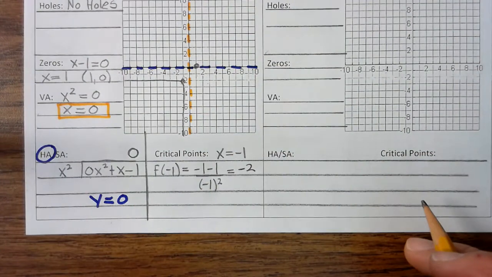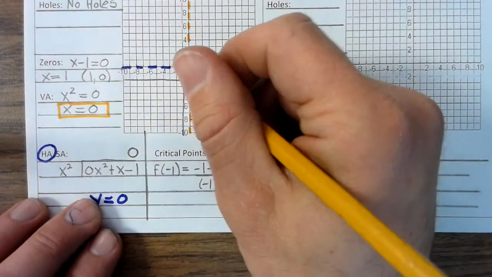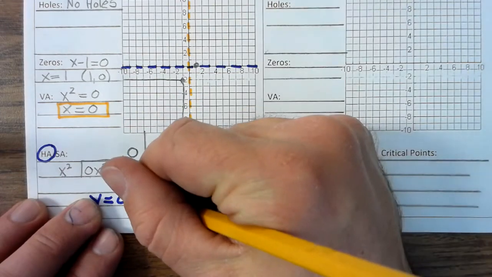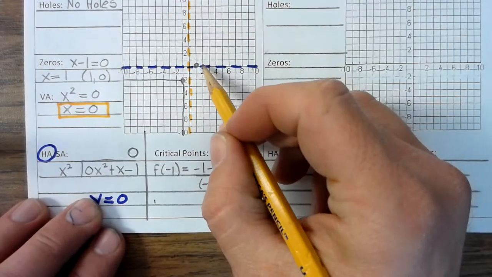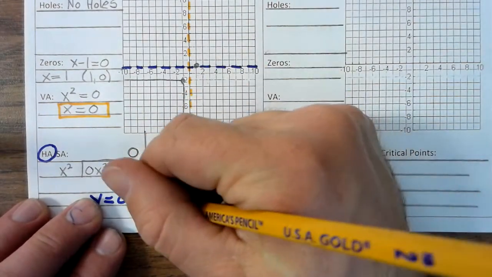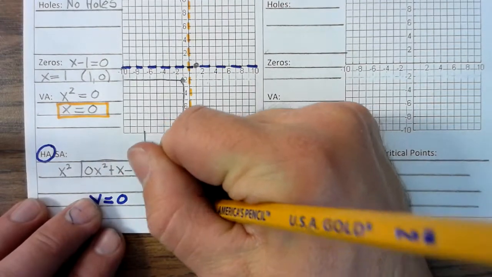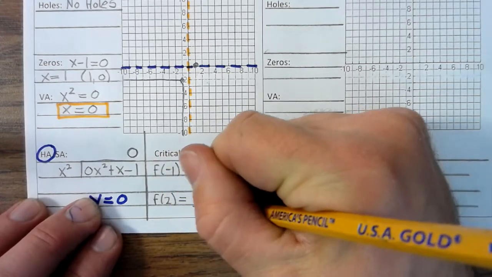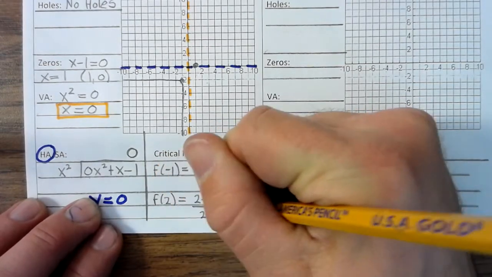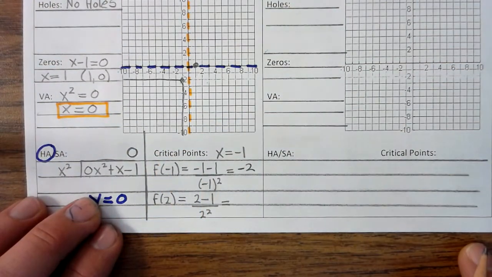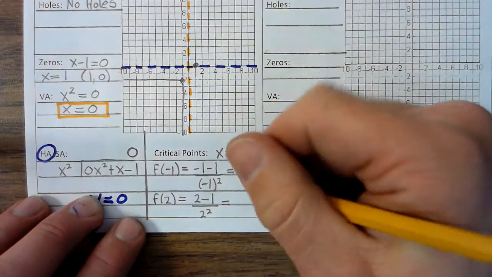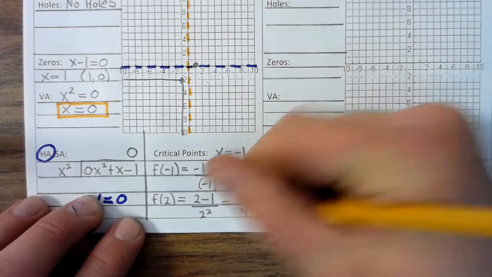Okay. So now our next critical point is, let's use, actually, 1 is actually fine. Oh, actually, no, because we already have a point at 1, 0, so let's do 2. So f of 2. So then that's 2 minus 1 divided by 2 squared equals 1/4, which we can just leave as 1/4.